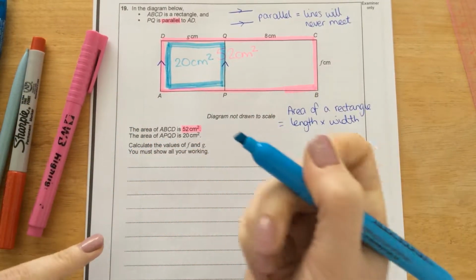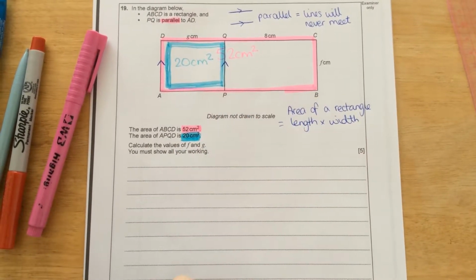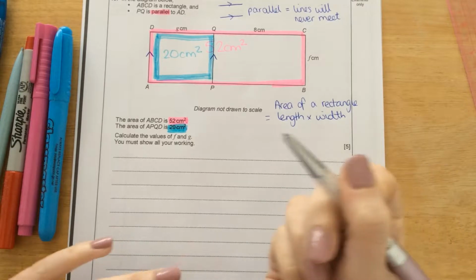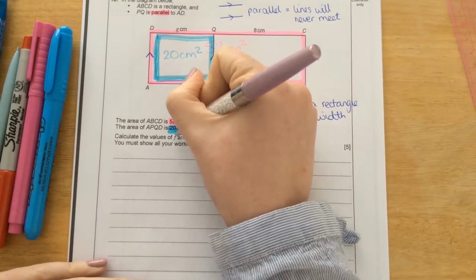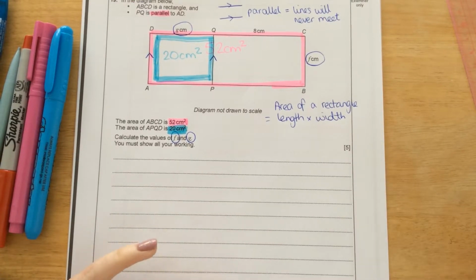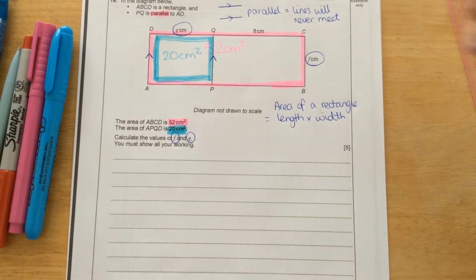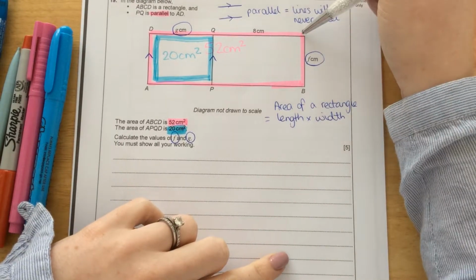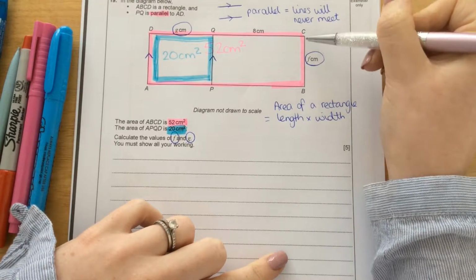And it's asking for us to work out the missing measurements. It's asking us to work out measurement F and G. So G is here and F is here. I need to work out what those two measurements are. And we must show all of our working. So what we can see here is that we've got a measurement from Q to C of 8 centimetres. And I need to know what this F is.